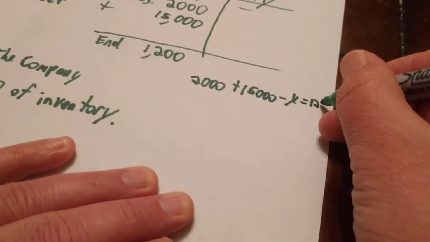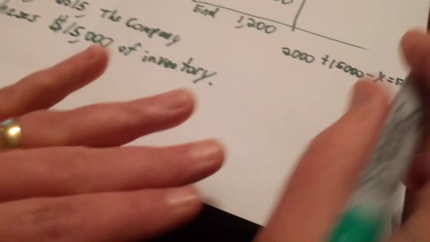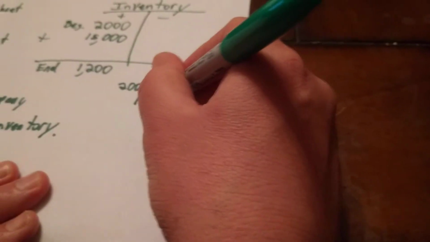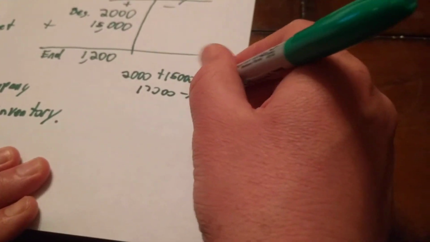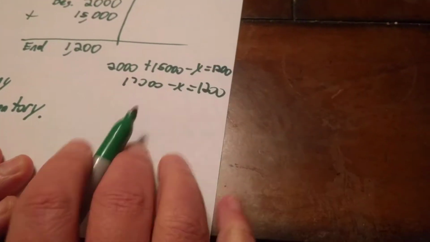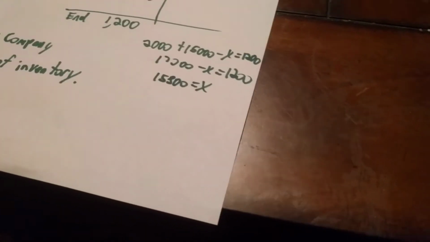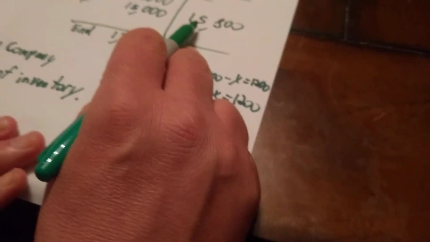What's x? x is the number we're solving for. So 17,000 minus x equals 1,200. We can do a little math here, and we end up with 15,800 equals x, which means that over here on this side, 15,800 is the amount that must have left inventory.